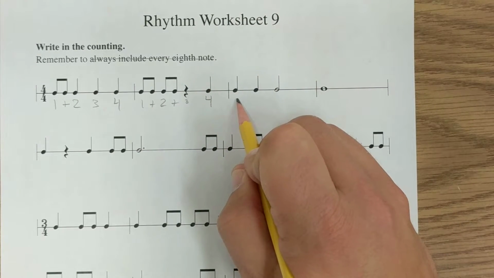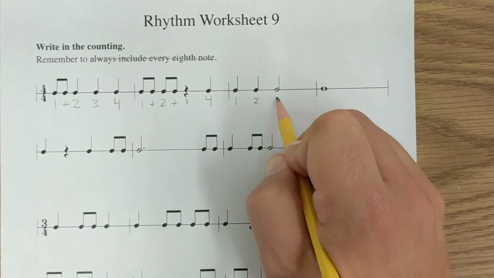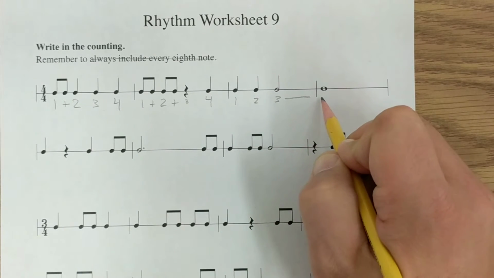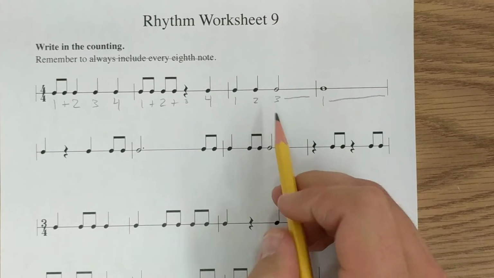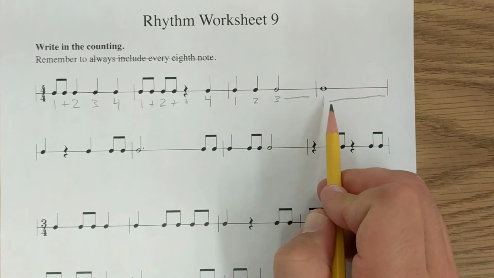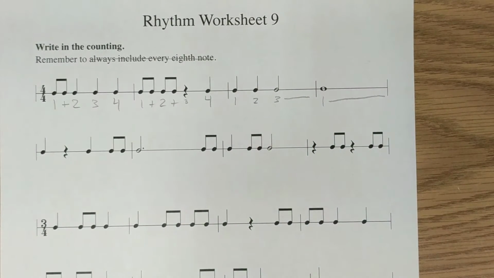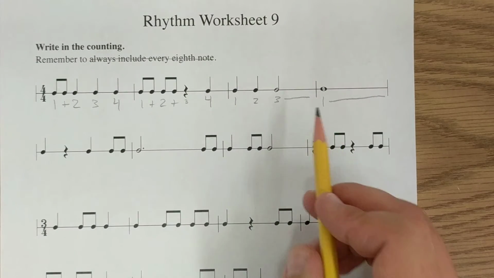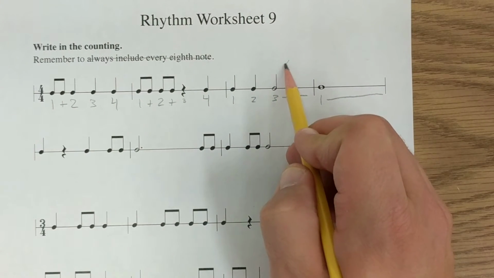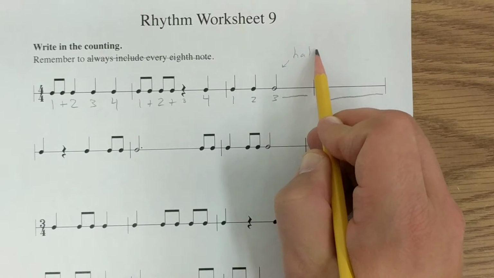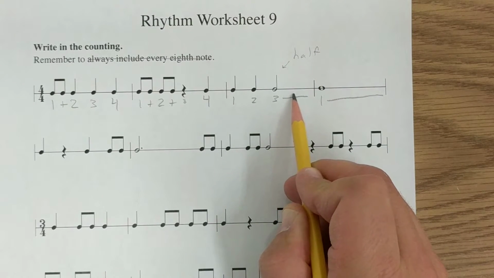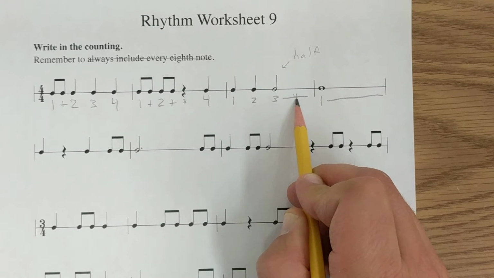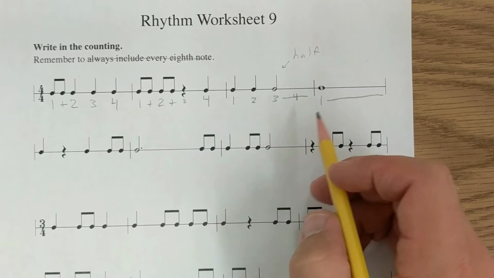Next measure. 1, 2, 3, 1. When we have notes longer than a beat, add a line to show what we would do with our voices and to show that that note lasts a long time. This is a half note. It's worth 2 beats. It starts on 3, but it includes also beat 4. You don't have to write these tiny numbers in the long notes, but it's nice to know that they're there.